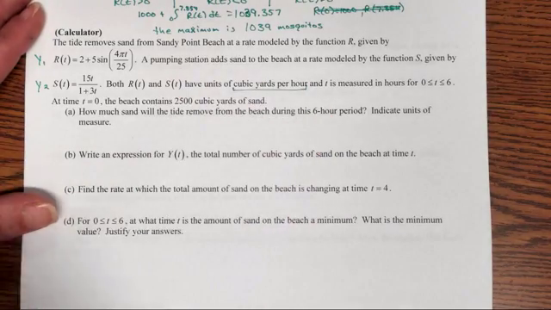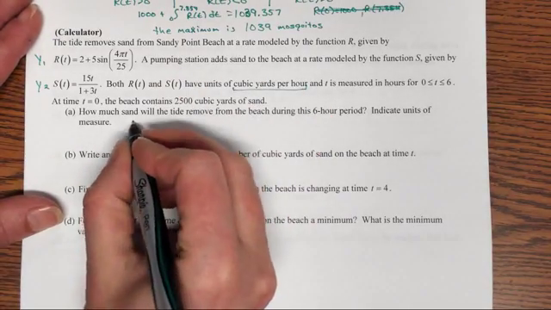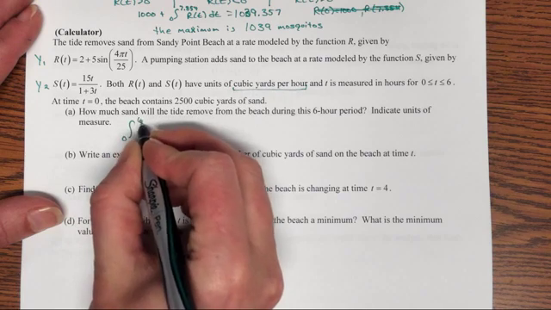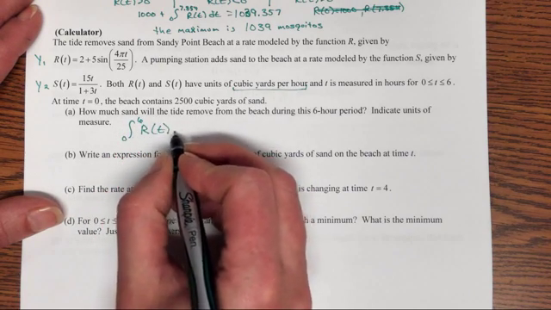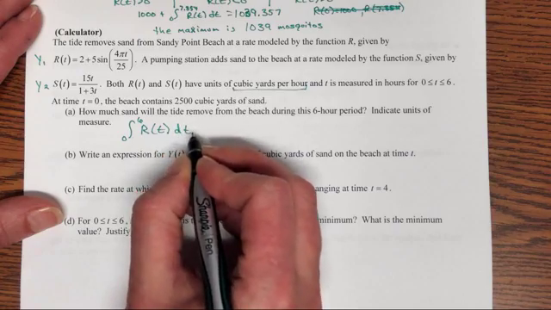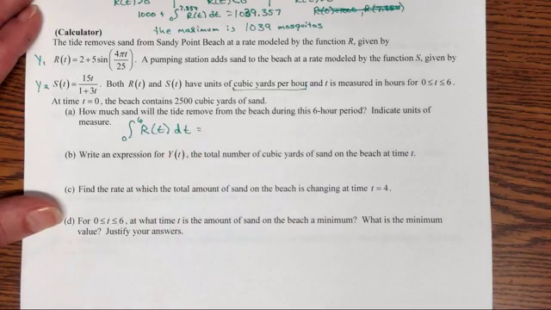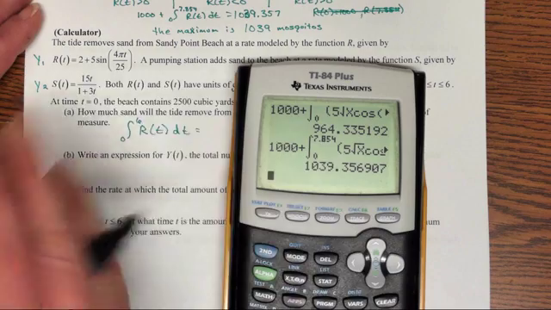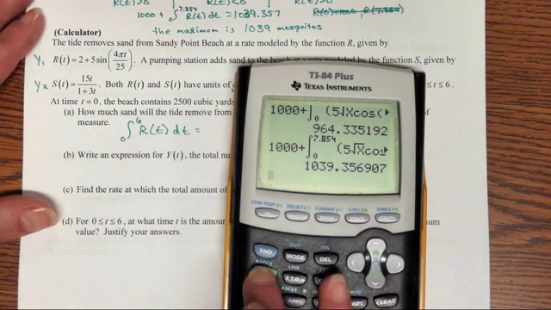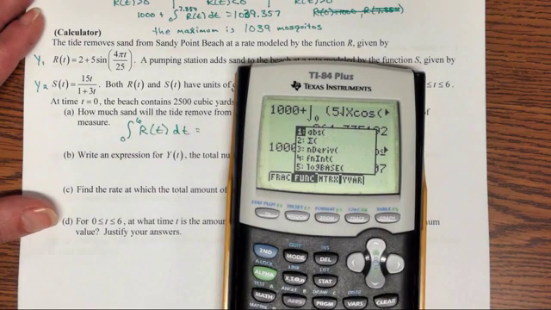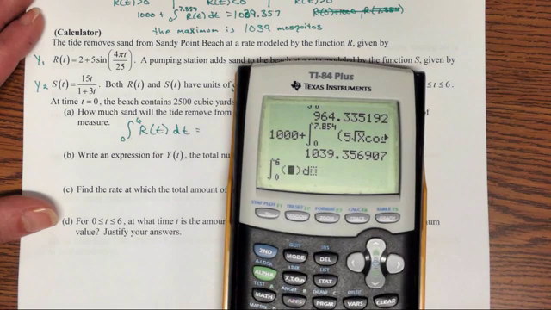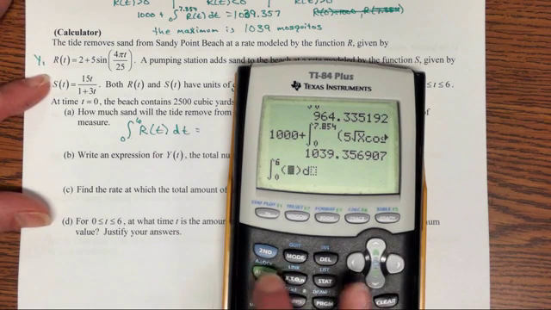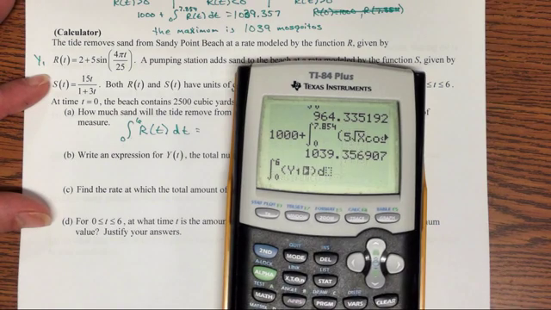Oh, that's R. So that would be the integral from 0 to 6 of R of t dt. And that's all you have to actually put on your paper. So we're doing the integral from 0 to 6. I did that one in y1, so alpha f4, dx.